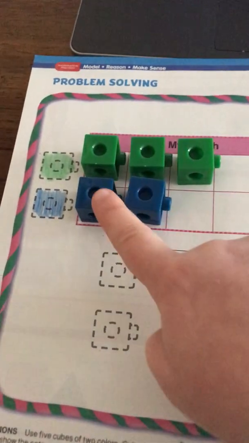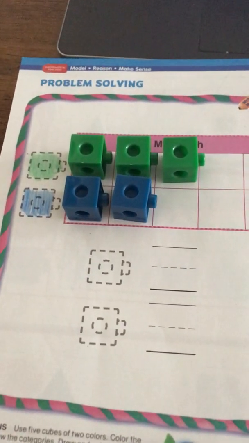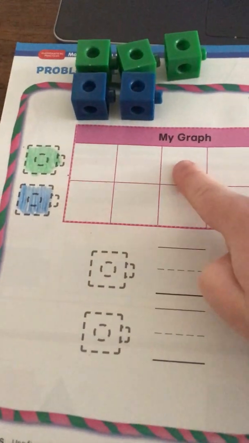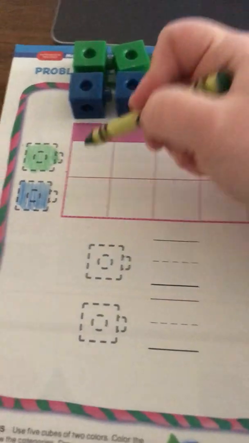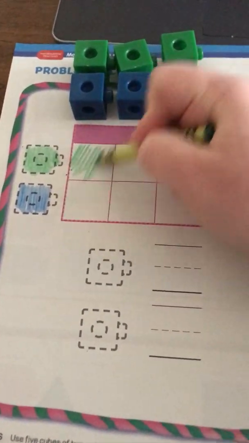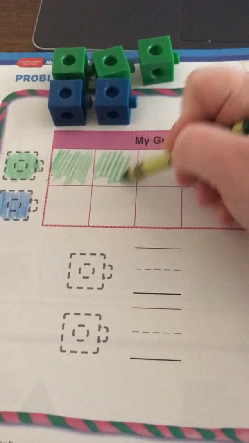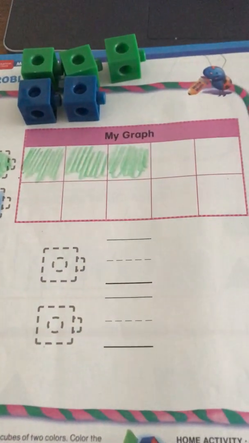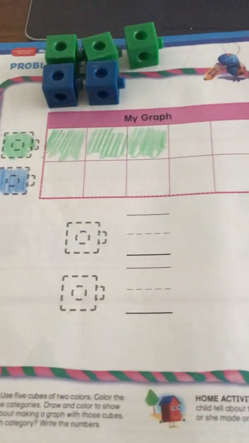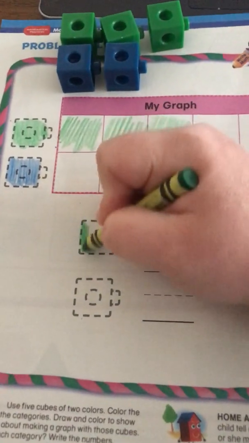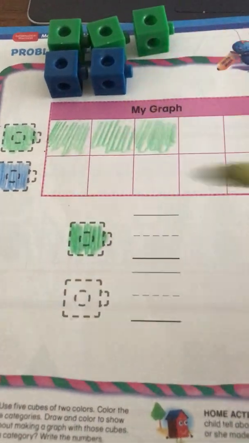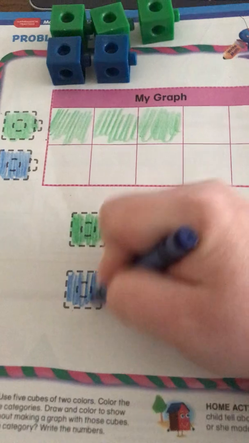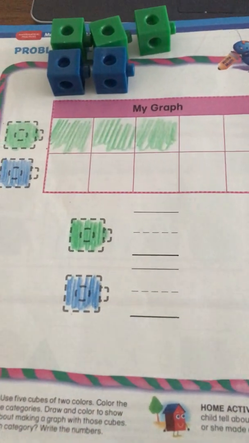Once you organize your cubes by color, you can move them to the side. You can color the spaces. I had 3 green, so I would color 3. I had 2 blue, I would color 2 blue. And then come down here to the bottom and write the number that you had for your first color. Write the number you have for your second color.